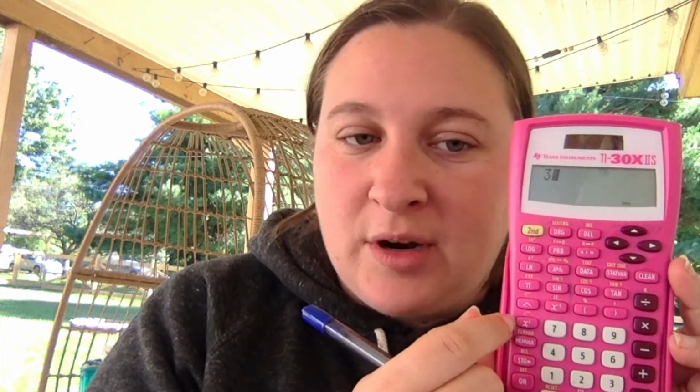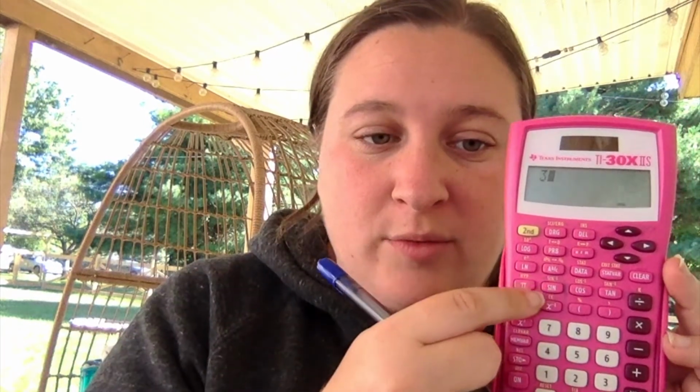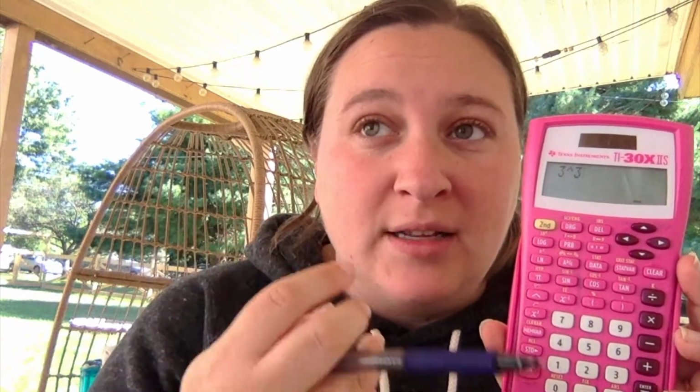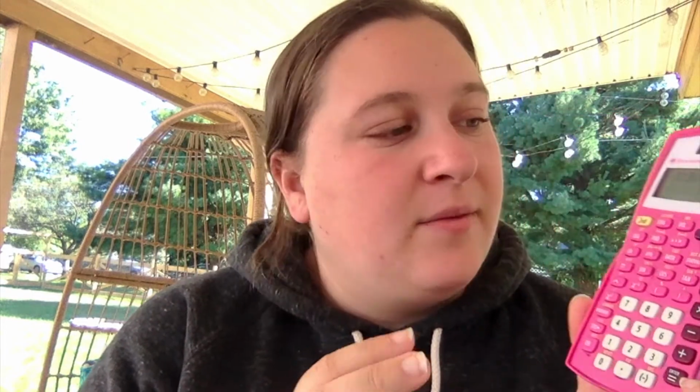So 3 cubed, you're going to type in the 3 first, and then you're not going to hit this x squared button anymore because we're doing a cube. We're actually going to hit the caret key button, which would allow us to put any exponent in here, but we're going to type in 3 because 3 is the cubed exponent. And we're going to hit enter, and we get 27 for 3 cubed. So we're going to write that down in our notes here.